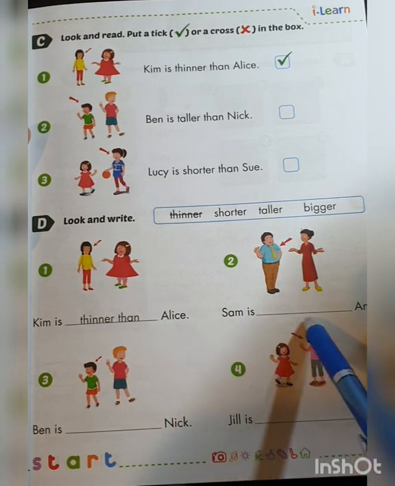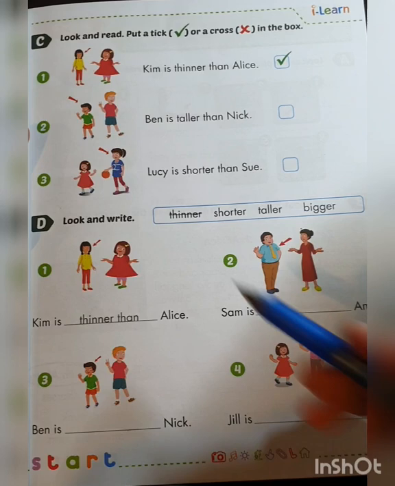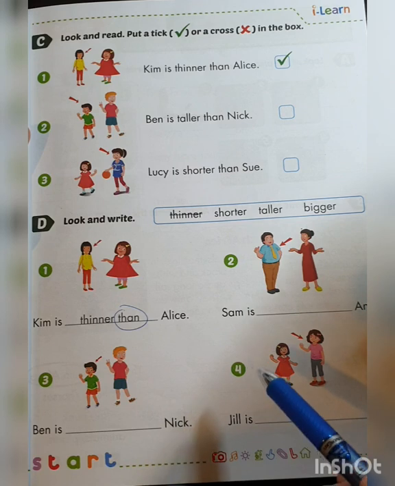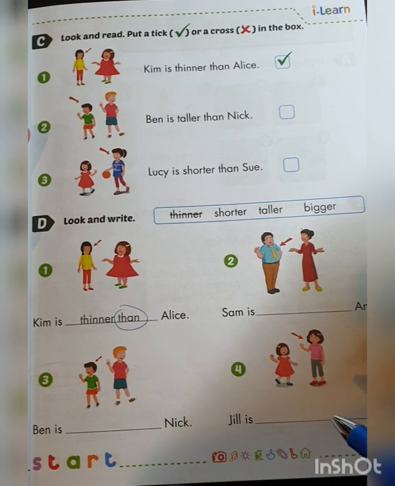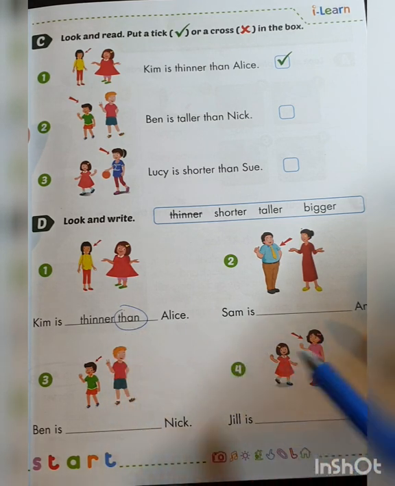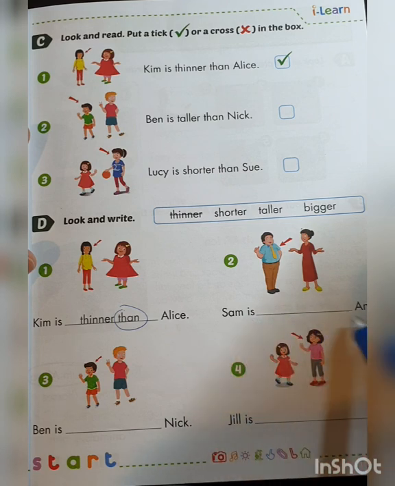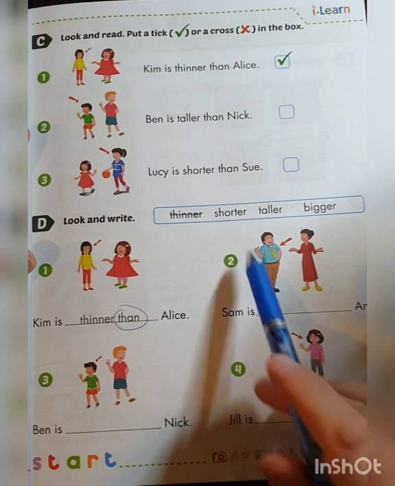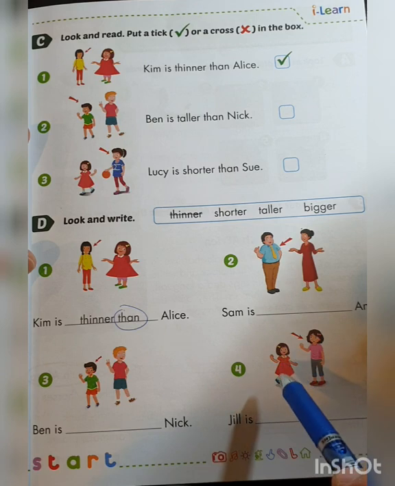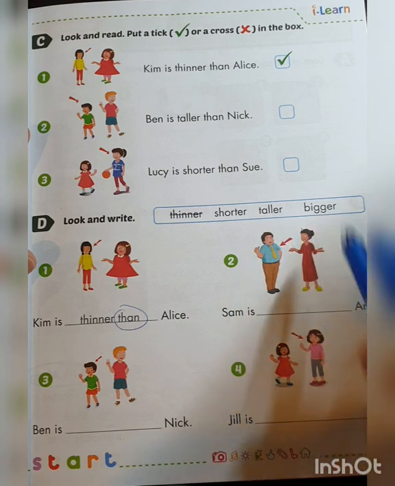Sam is than Anne. You have to add then as well, because in comparison, when you're talking about comparing two different people, then you use than. Someone is more or less than. So Sam is than Anne. Sam is shorter than Anne. Sam is taller than Anne. Sam is bigger than Anne. You heard? I used than in every example.